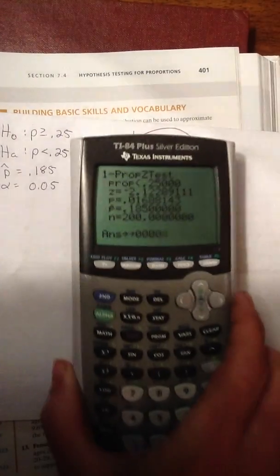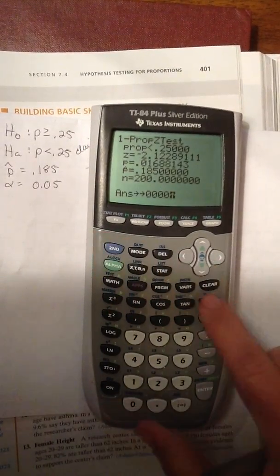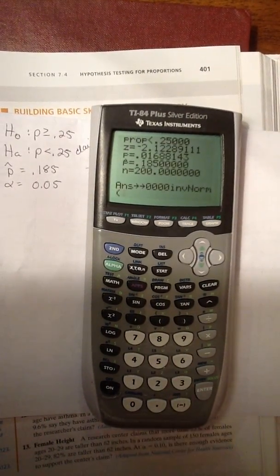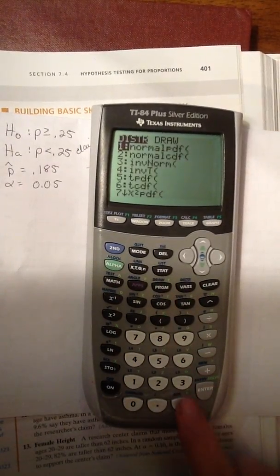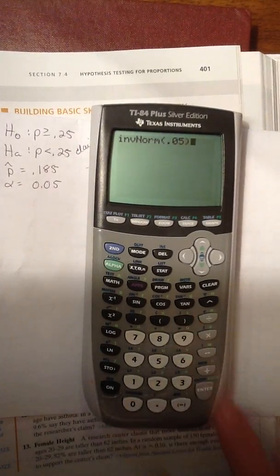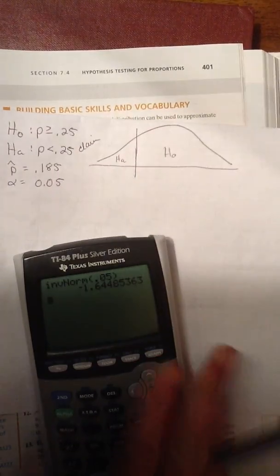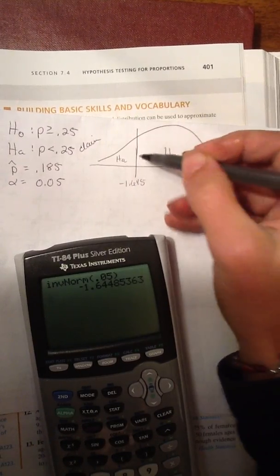And because it's a p-test, or using a proportion, we are using the z-scores. So I'm going to try to find my cutoff, and I'm going to use my calculator to do that. I can go to my z-chart, or I can go to the inverse norm function. If I put in 0.05, it will tell me that the cutoff is negative 1.645. So I'm going to put a negative 1.645 so I know where that line is.